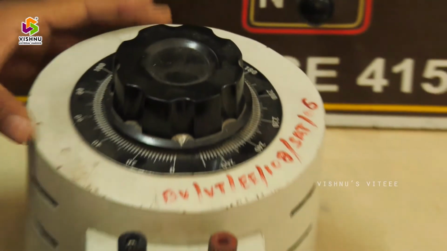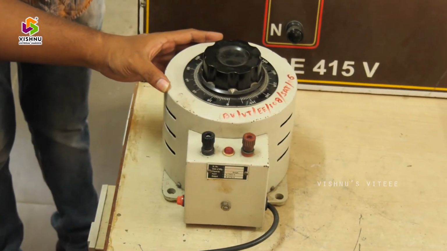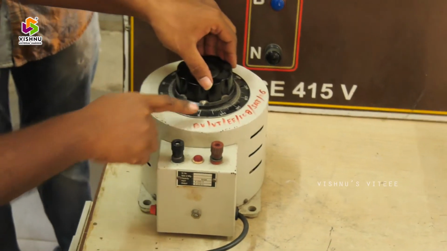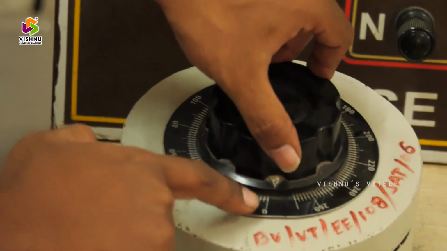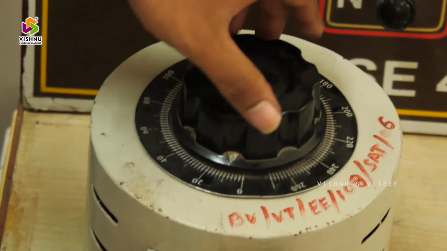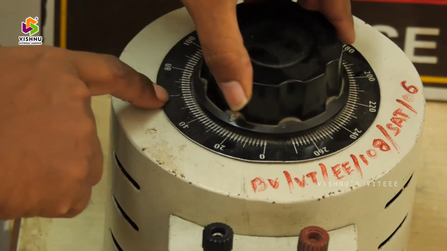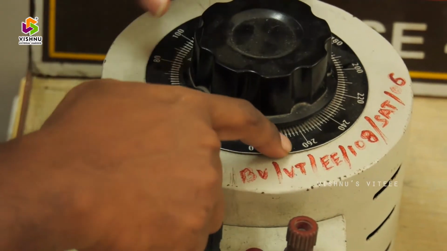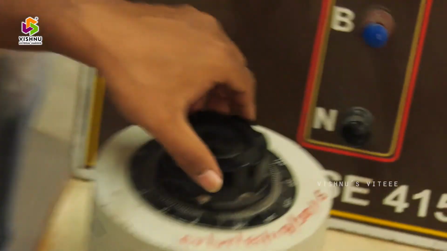It is the main device for applying a variable AC supply for the experimental purpose. By varying this knob, the scale shows 0, 20, 40, 60, 80 and so on up to 270 volts. As per our requirement, we adjust this knob for the required output voltage.